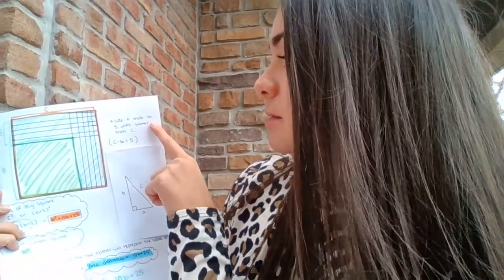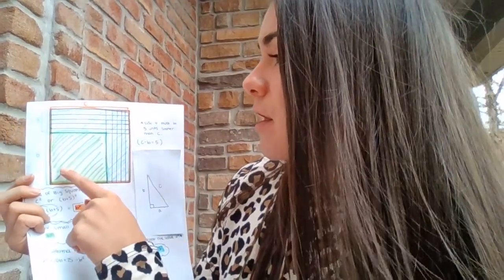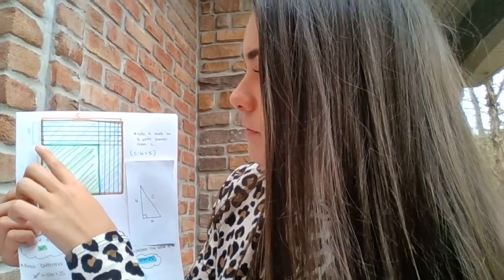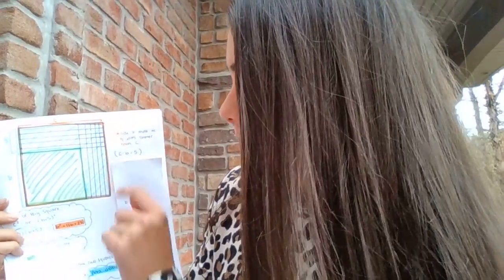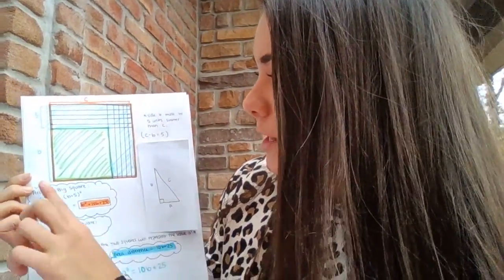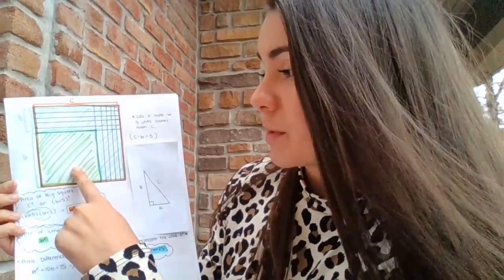And you told us that side b must be 5 units shorter than c. So I drew b here, and then there's 5 units that account for the 5 plus b, which equals c. So the area of the big square is c squared, or it is b plus 5 squared, and factored out, that equals b squared plus 10b plus 25. And then the area of the small square equals b squared.